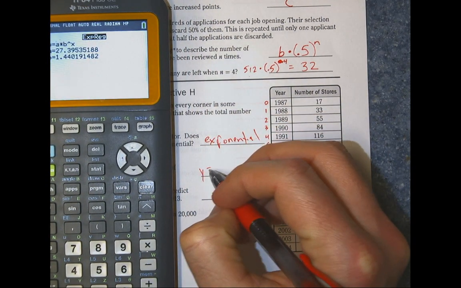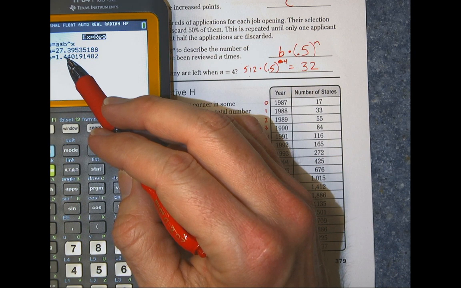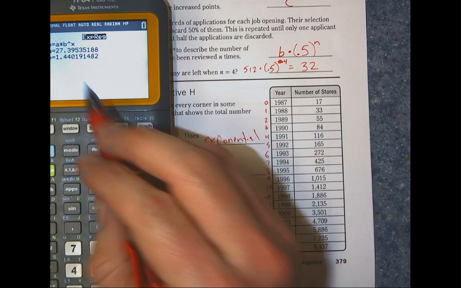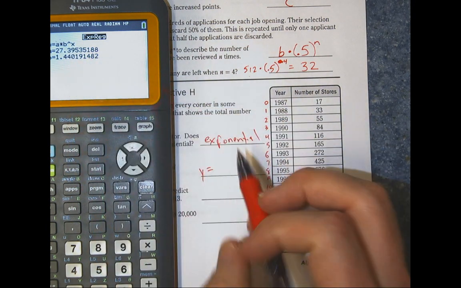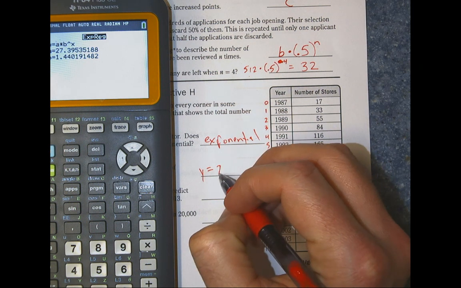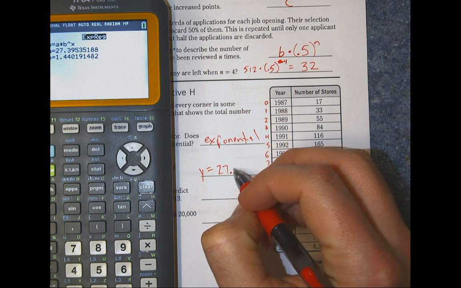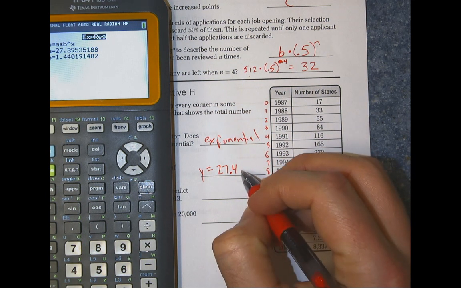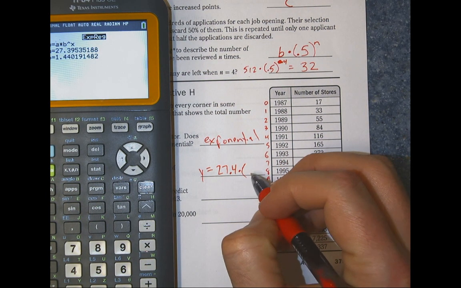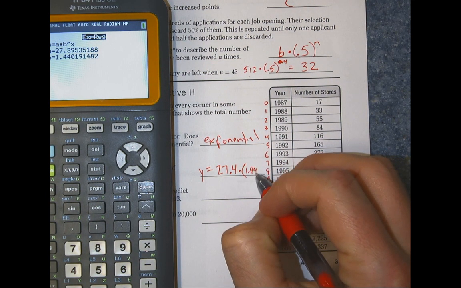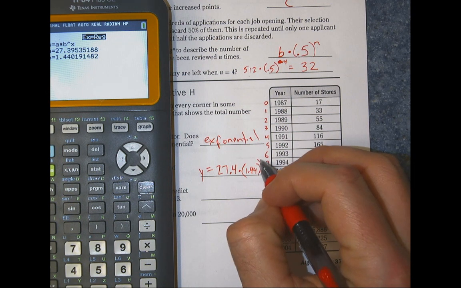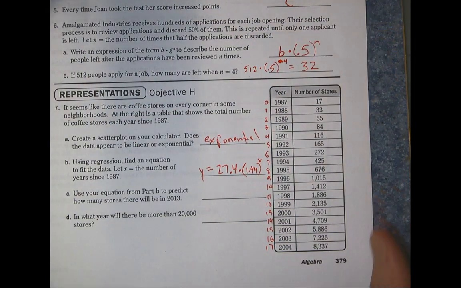So Y equals. I'm going to round this off just for the sake of room here, but it is better the more you go. So if you went 4 decimal places, that's perfect. I'm going to round it here just like the answer key did. 27.4 times 1.44 raised to the x. Okay, so there's my equation.